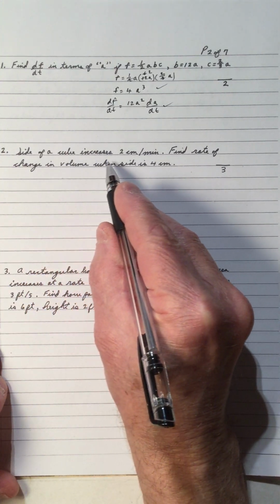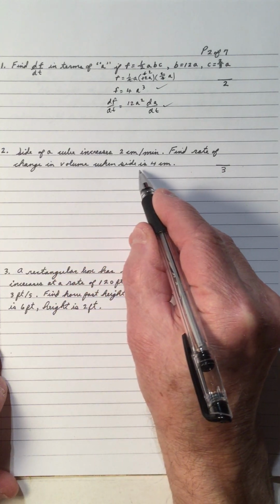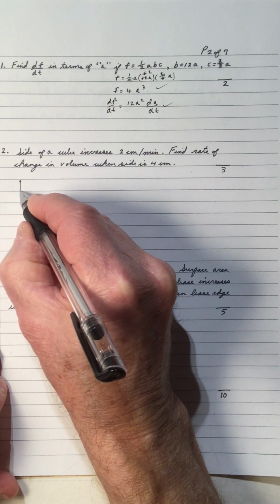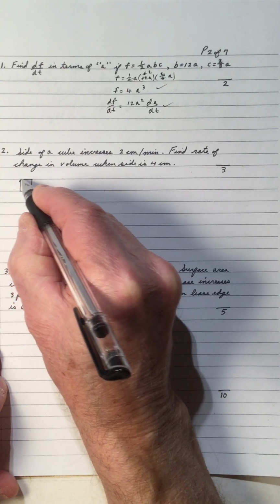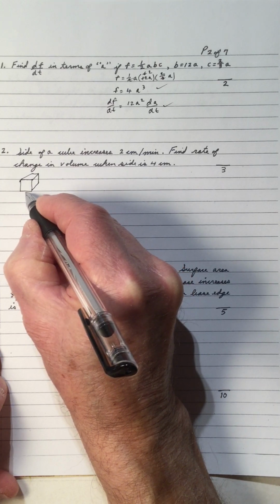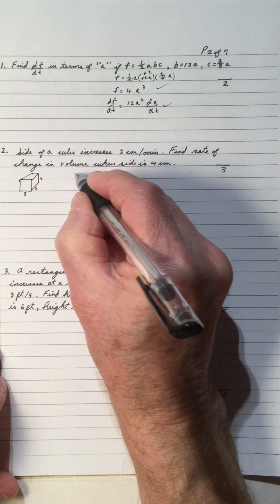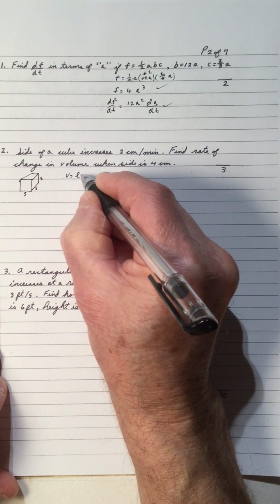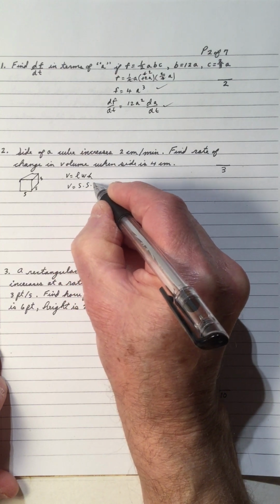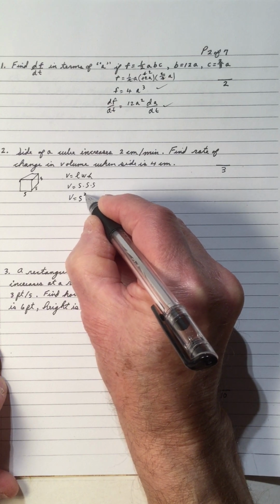Number 2: the side of a cube increases 2 centimeters a minute. Find the rate of change in the volume when the side is 4 centimeters. So we have a cube, like a sugar cube, and a cube has all sides the same, so we can have an S and an S and an S. The volume is L times W times H, so the volume is S times S times S. So the volume of a cube is S cubed.